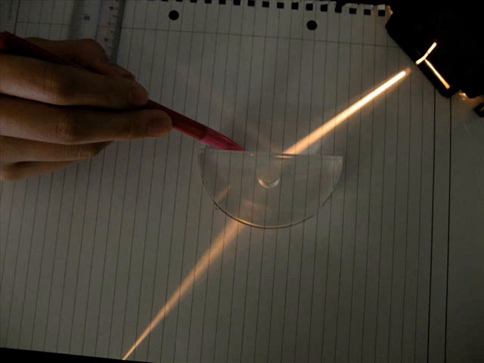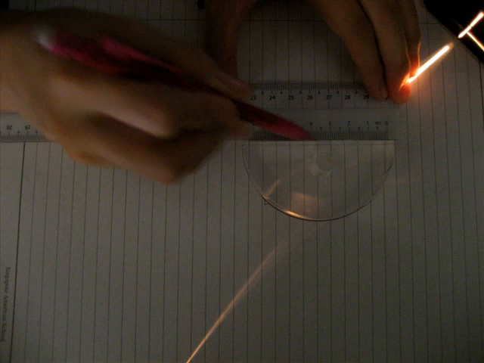Turning on a ray box, we use a single slit to produce one ray of light on a piece of paper. We then place a semicircular glass block on the light ray and trace around the block. We measure the length of the flat side of the semicircular glass block. Then we mark the halfway point of the length.